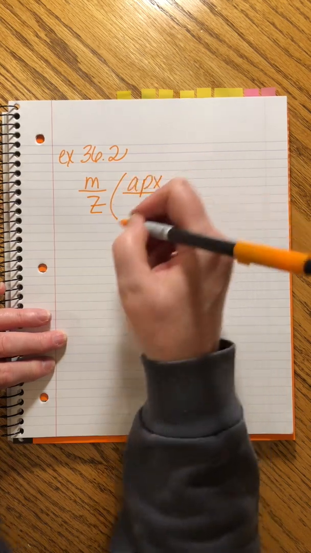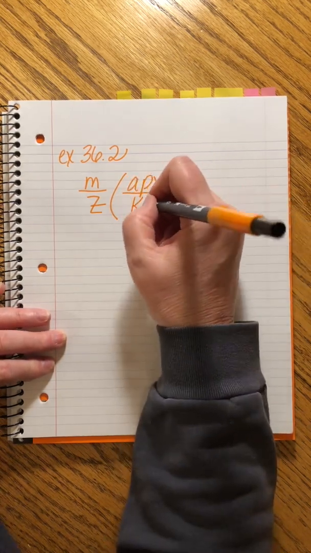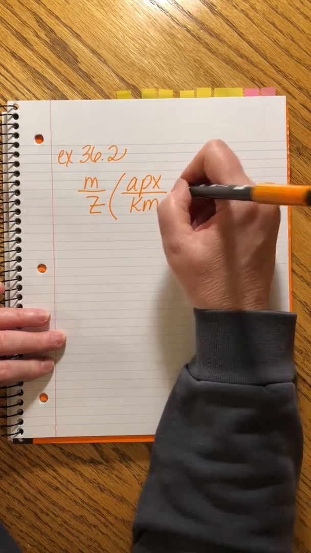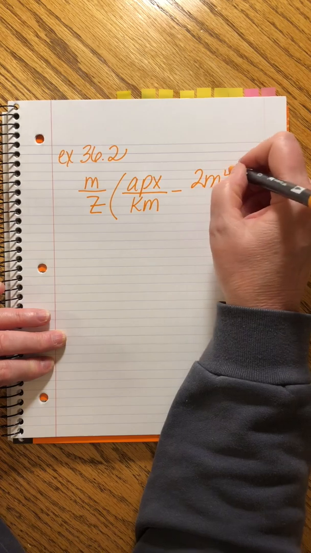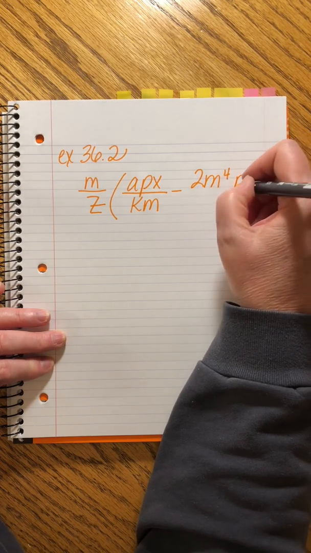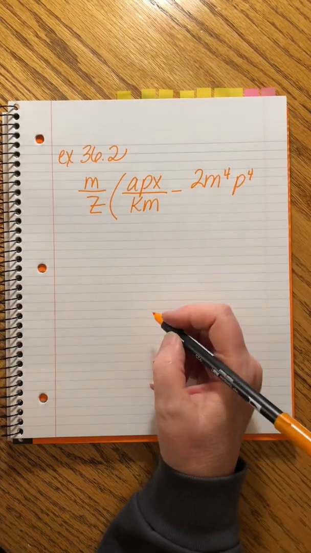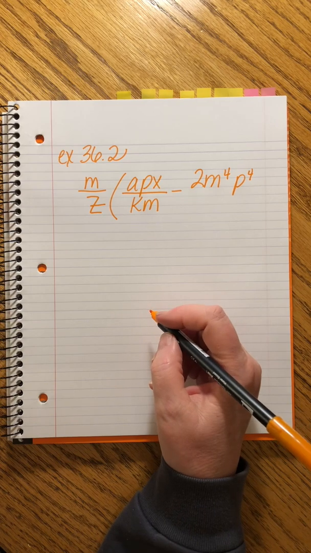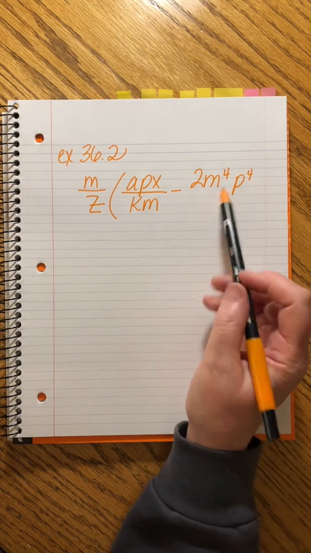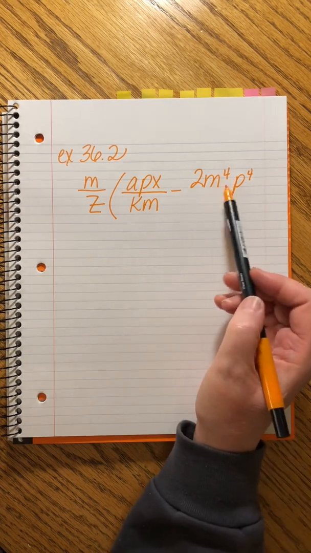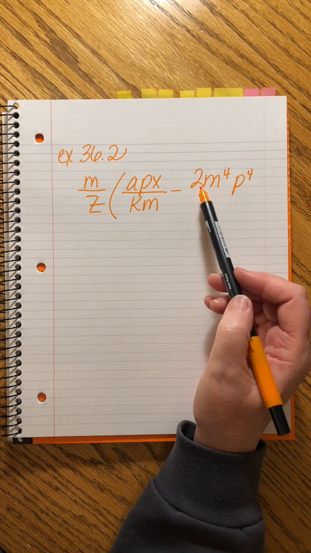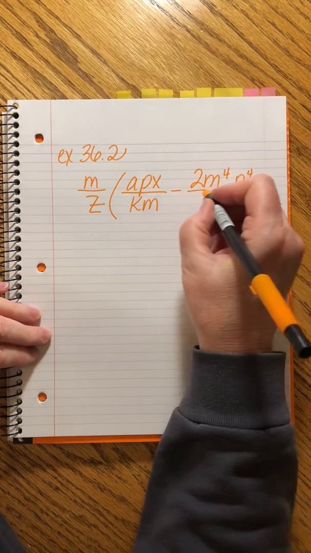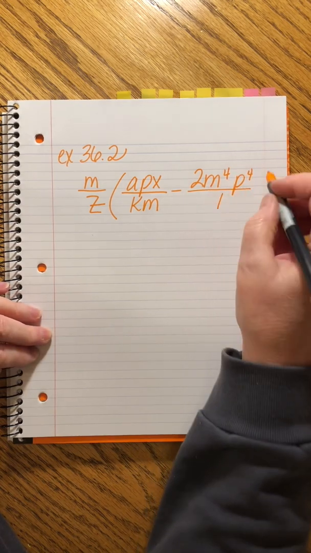APX over KM. Oh, sorry, I don't need to say that out loud. You can just copy me, right? Okay, when John gives us this problem, this is floating. You know how I feel about floaty things. Unless they're floaty minus signs, I'm not having it. So I'm going to put that over a 1.